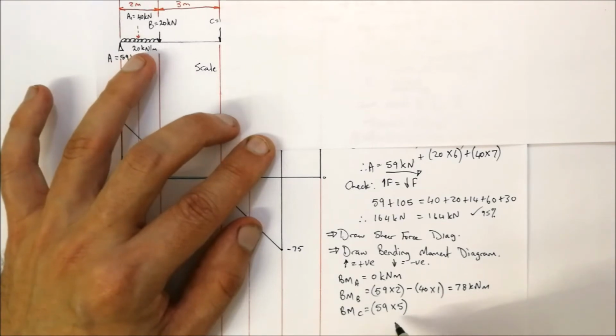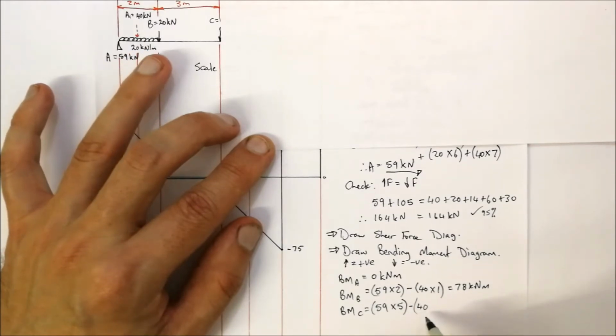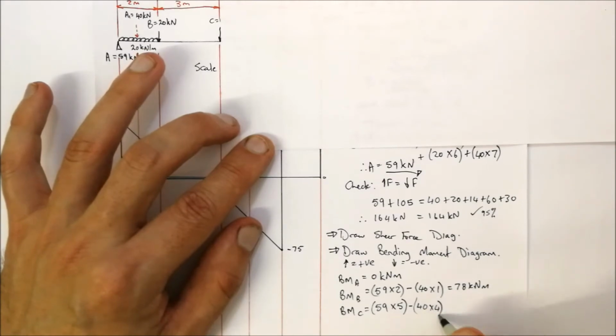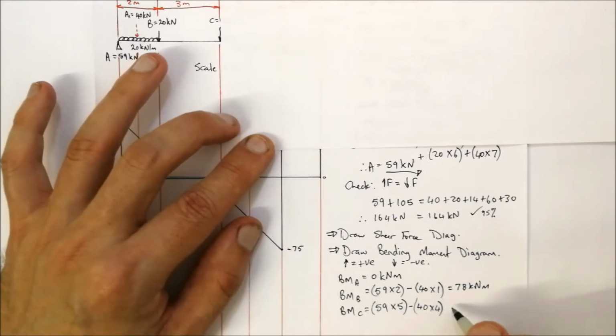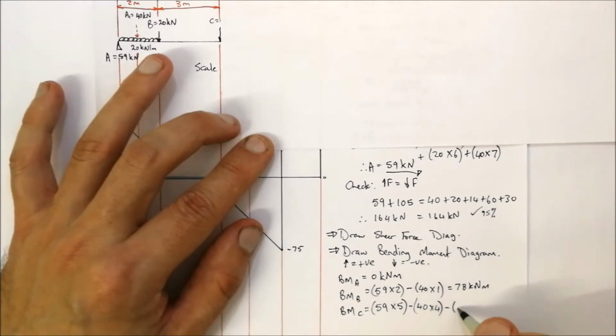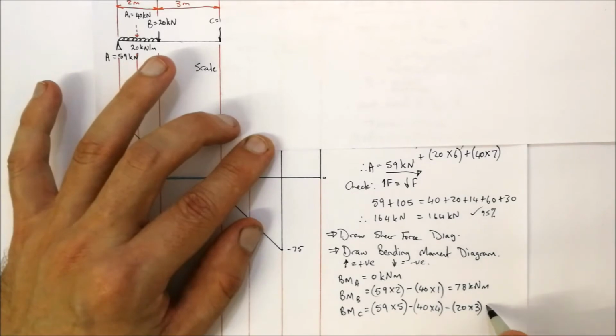We've got the distributed load at A1 going downwards, so that's minus 40, and that's a distance of 3 plus 1, that's 4 meters away. And then we've got the load at B, so that's minus 20 multiplied by a distance of 3 meters away from C. And that results in 75 kilonewton meter.